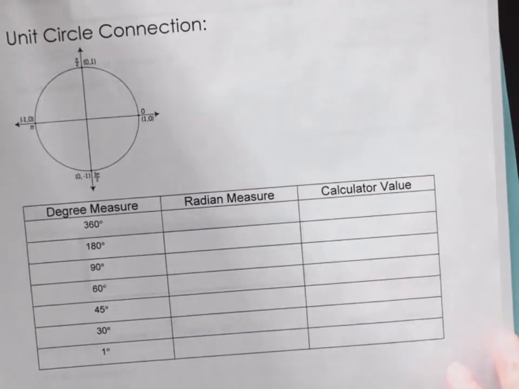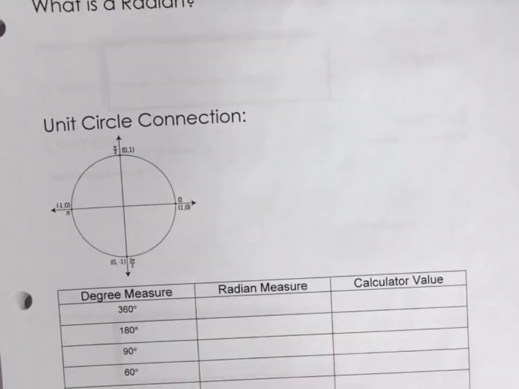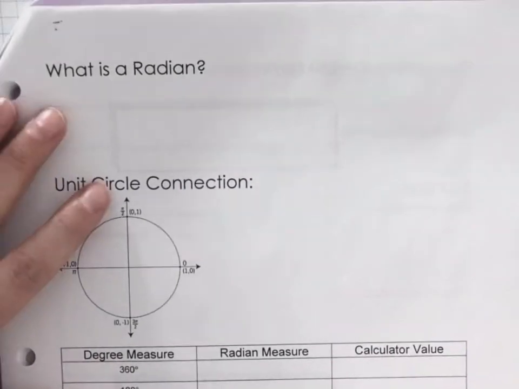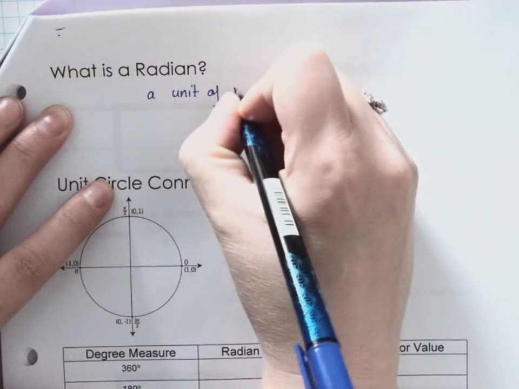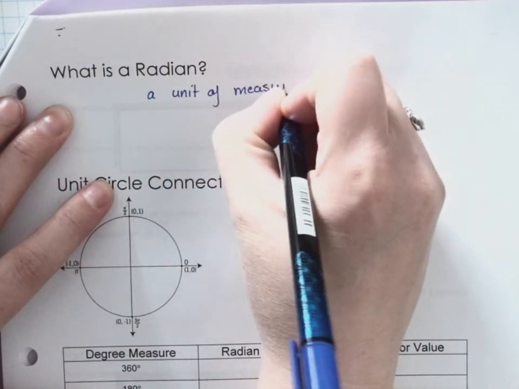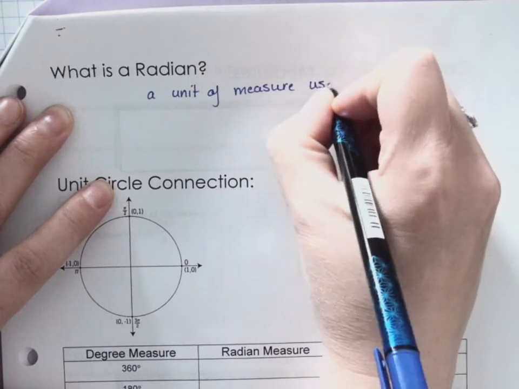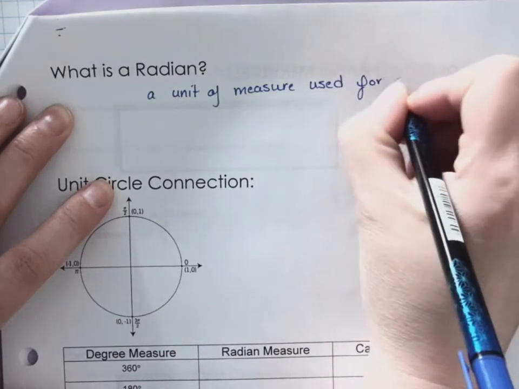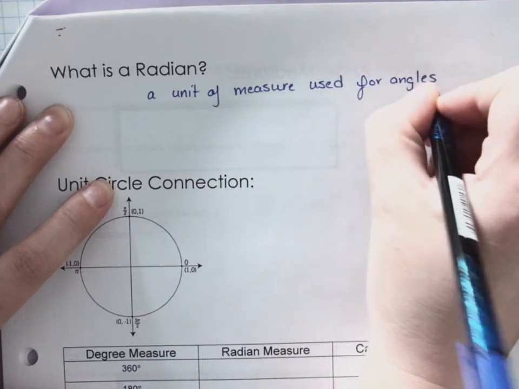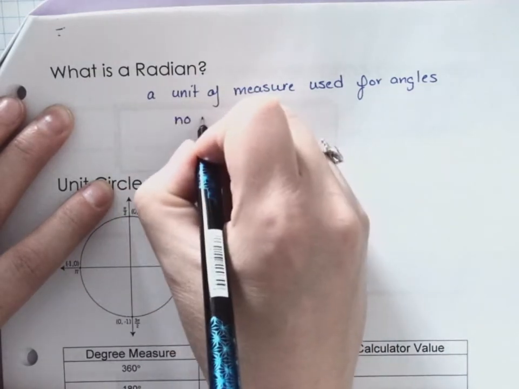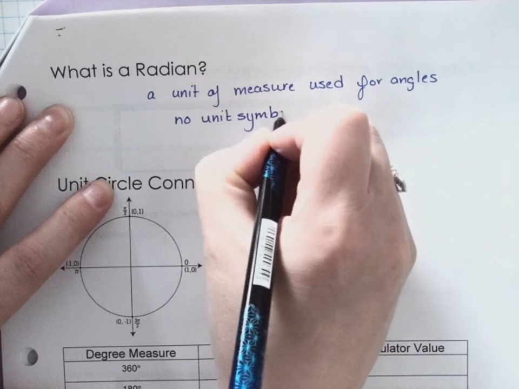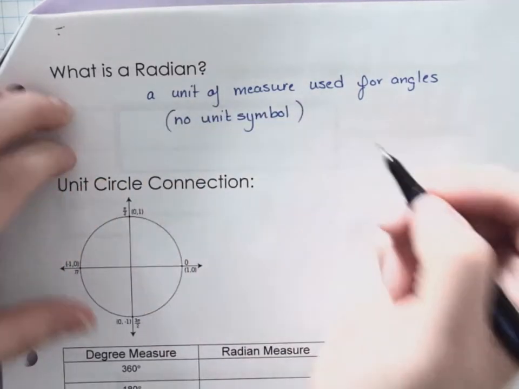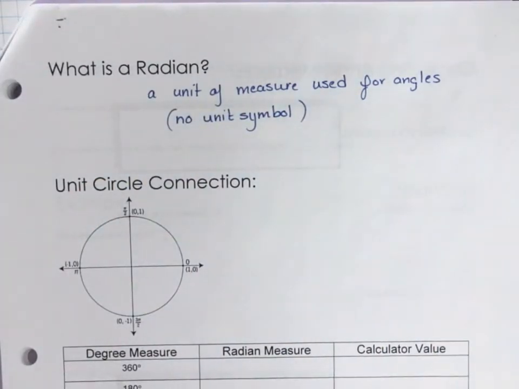All right, we kind of discussed this already. What's a radian? A radian is a unit of measure used for angles, no unit symbol. That's really important.